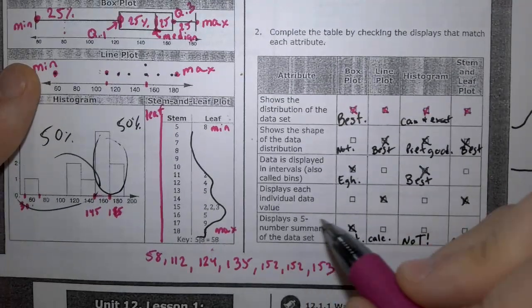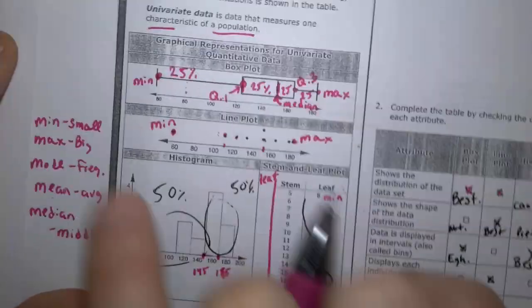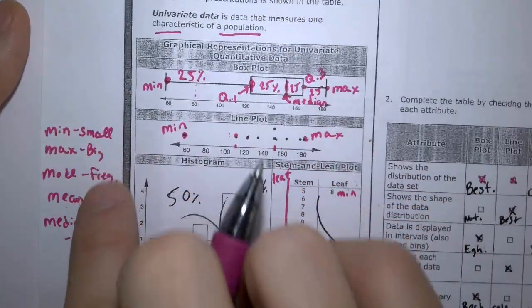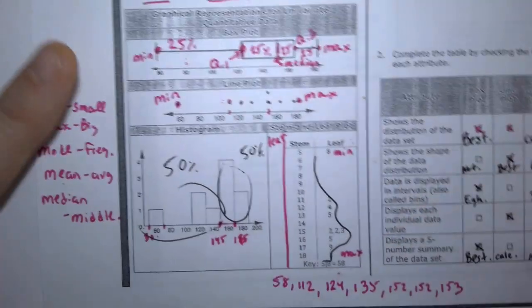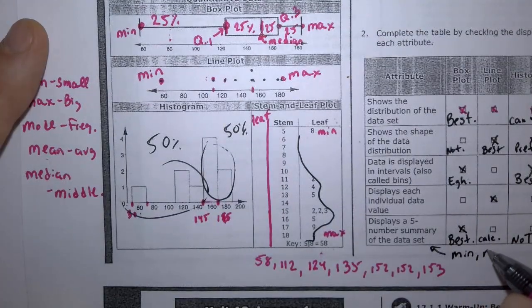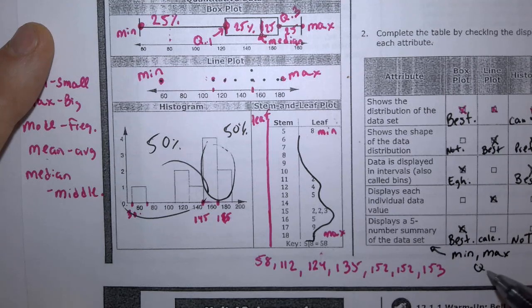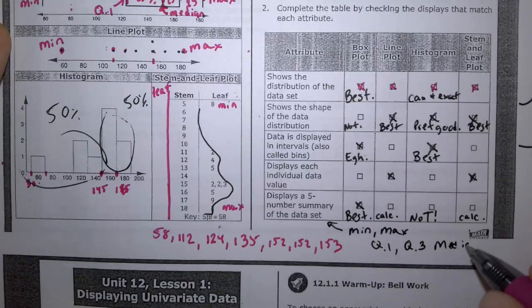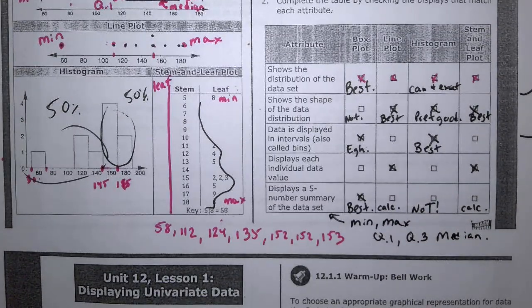All right, and what it means by 5-number summary is pretty much these: the min, the max, the mode, the mean, the median. But by definition, 5 is the min, the max, the quartile 1, the quartile 3, and the median, which we talked about before. Okay, so those are by definition what they are.